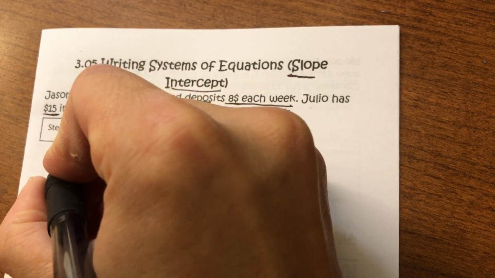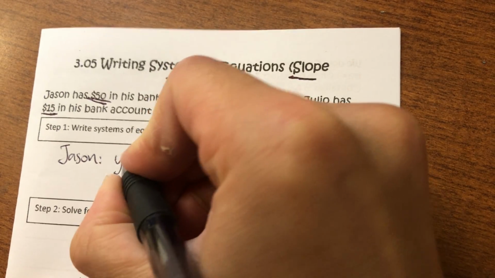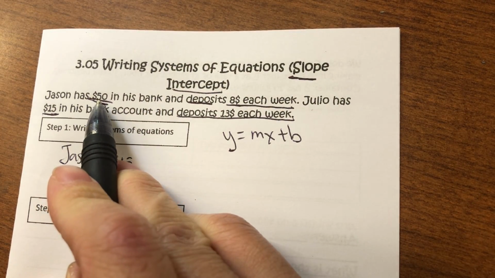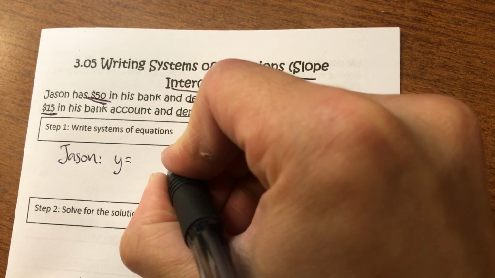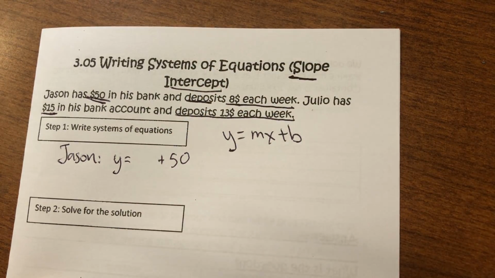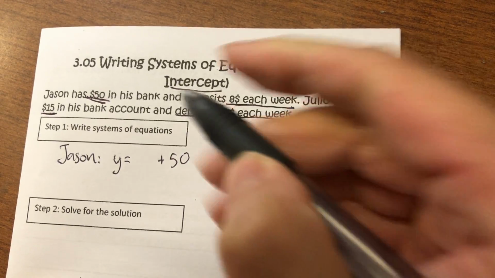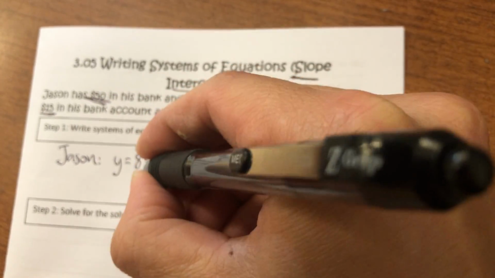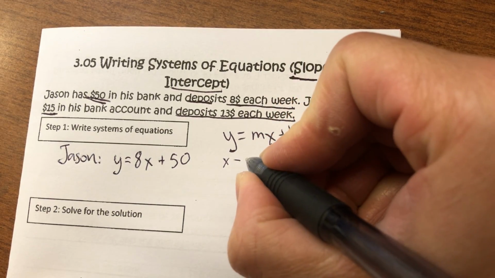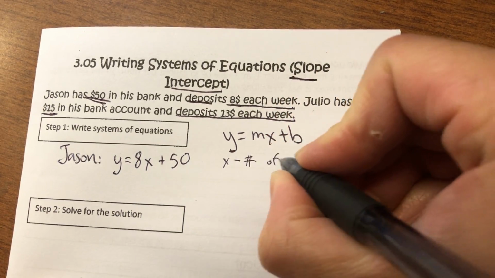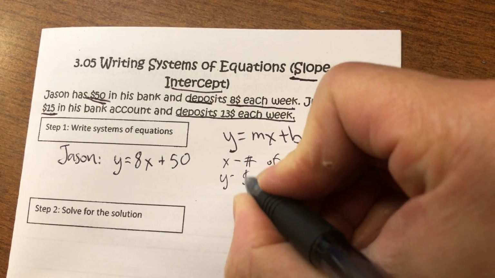So let's do Jason first. Jason starts off with $50. That means his initial amount should be $50. And he deposits $8 each week. This is his unit rate. It's $8 each week, so it's going to be 8x. And then we're going to define x as the number of weeks and y as the money in the bank account.